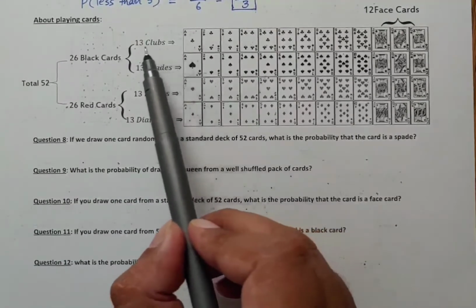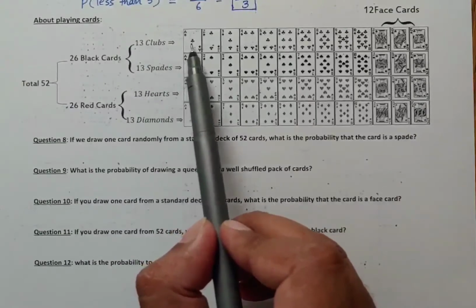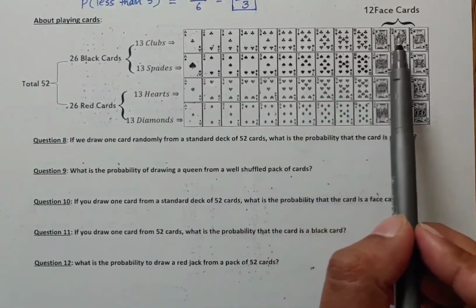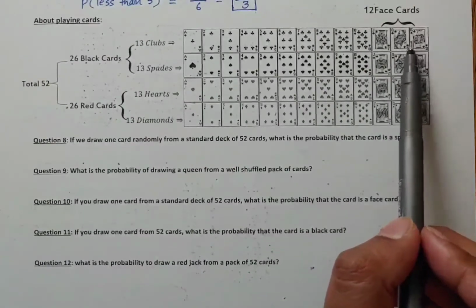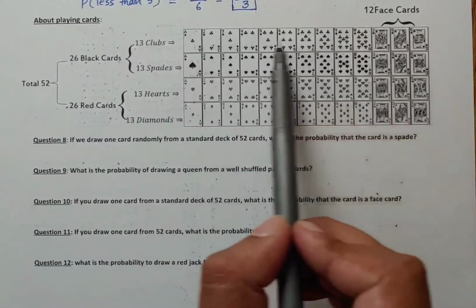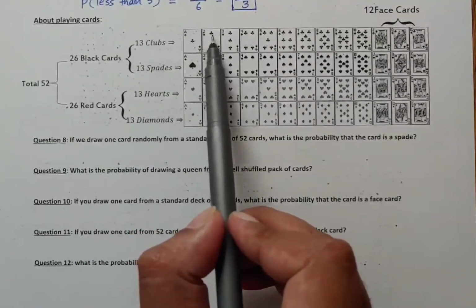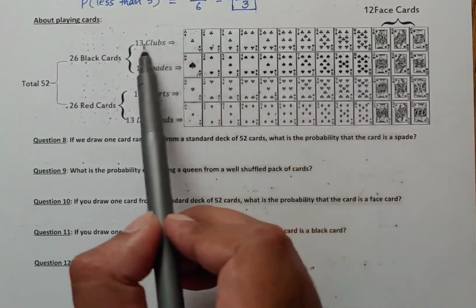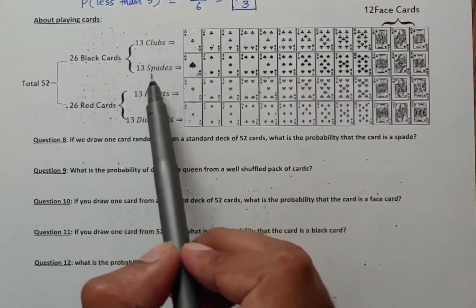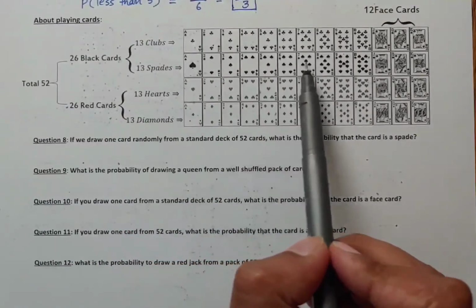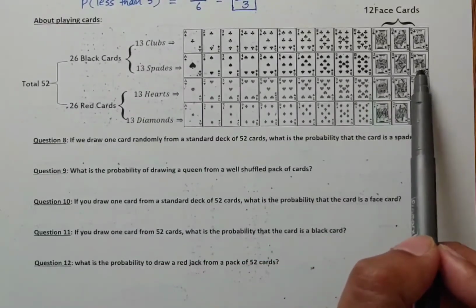The clubs, there are 13 clubs, so we get ace, 2, 3, 4, 5, 6, 7, 8, 9, 10 and jack, queen and king. So these 13 cards are from clubs. This symbol in the playing card represents clubs. And spades are the same way. You have ace, 2, 3, 4, 5, 6, 7, 8, 9, 10 and jack, queen, king, right?